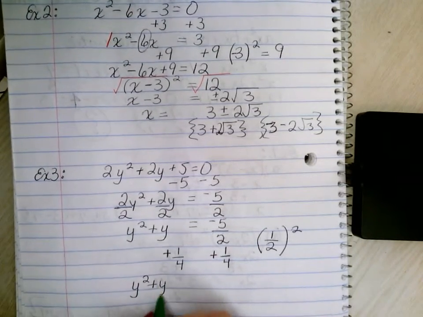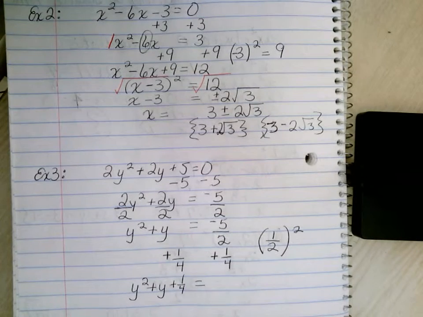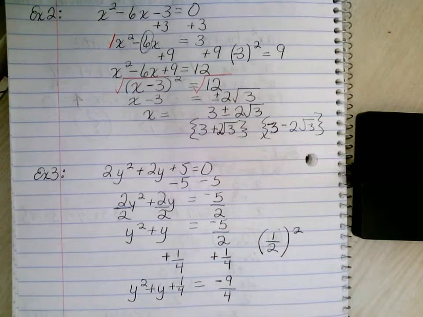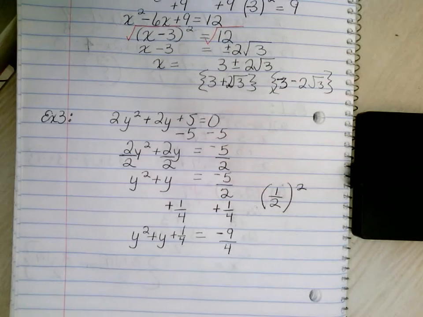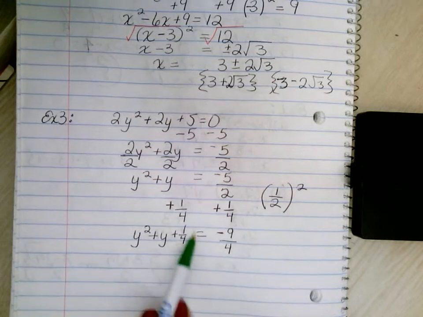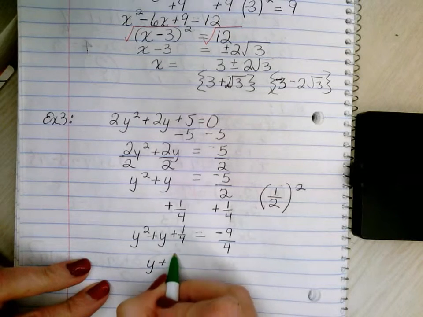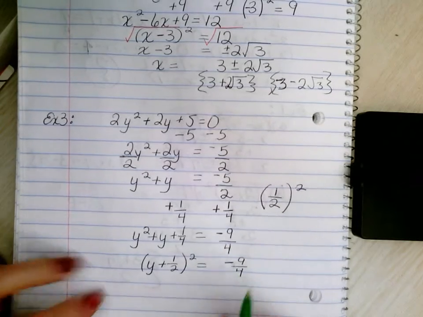Y squared plus y plus 1/4 equals the sum of negative 5 halves and positive 1/4, which most of you would know how to do. So 10/4 added to a 1/4. 10/4 negative, 1/4 positive is a negative 9/4. Okay? Negative 9/4. You thought we were done with imaginary numbers? We're not. We're still going to use them a little bit. This is now a perfect square. Y plus 1/2 squared is equal to negative 9/4.